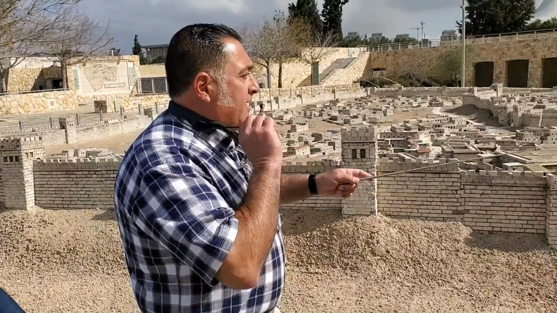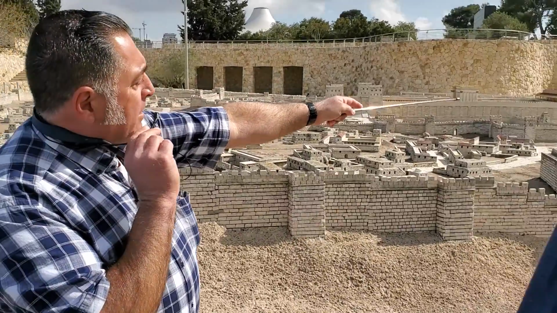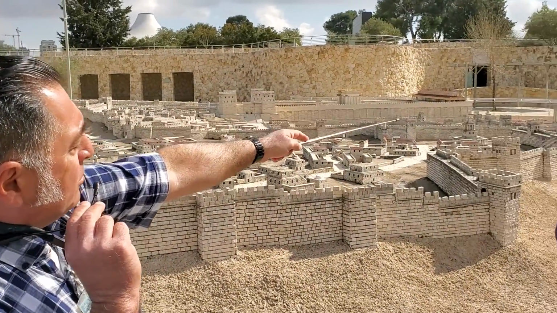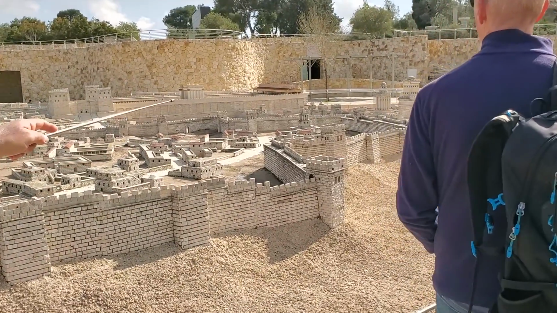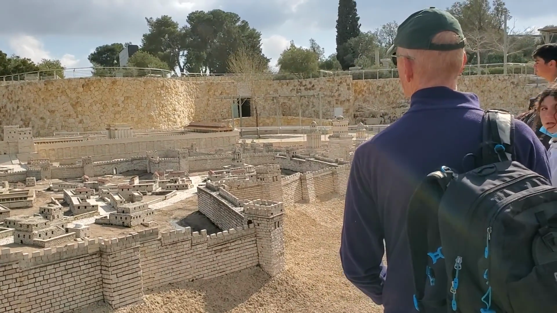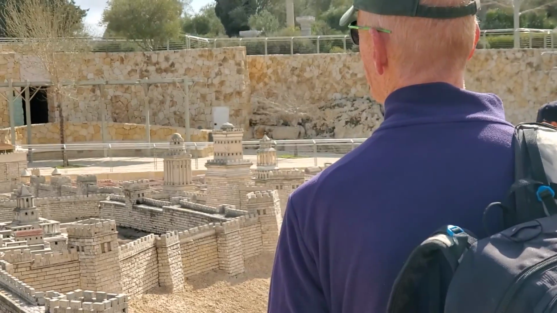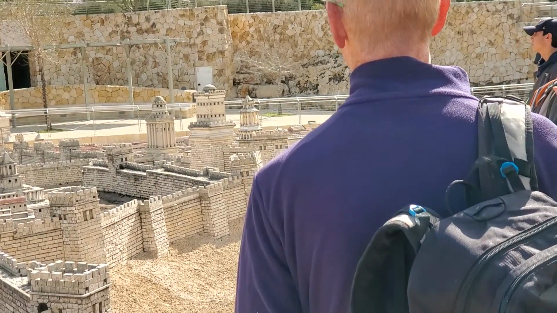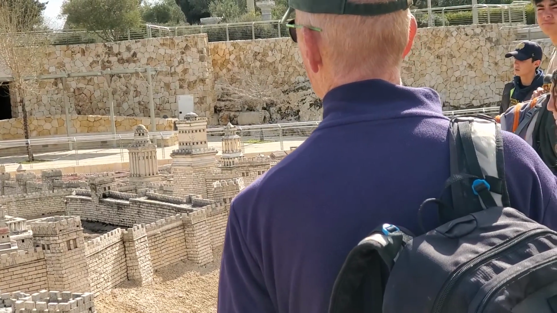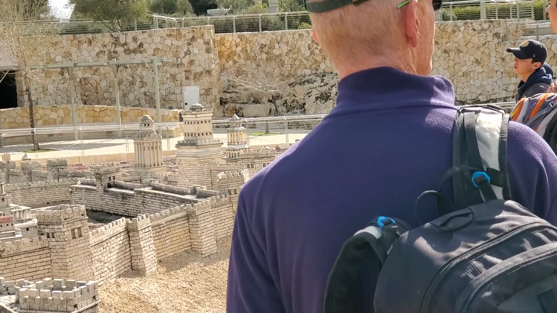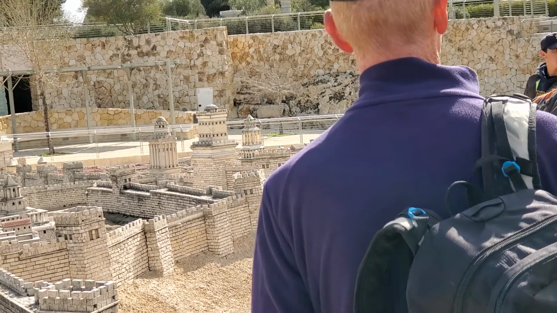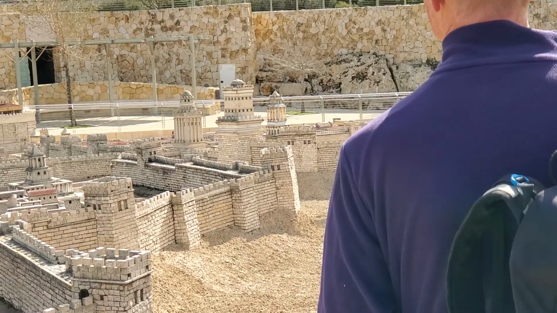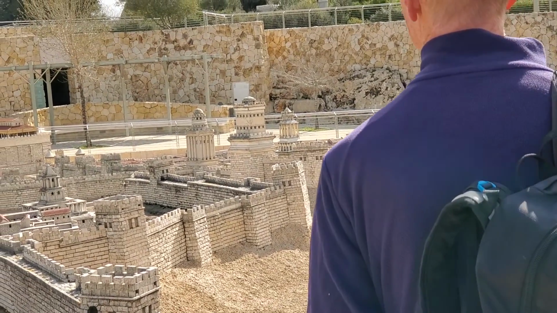Ladies and gentlemen, if you take a look over there, you see that there are three very tall towers. Yes? We were there. You remember the Tower of David? Yes? So this is how the Tower of David looked 2000 years ago. Over there, that is the citadel that was built by King Herod. Soon we will talk more about that citadel.